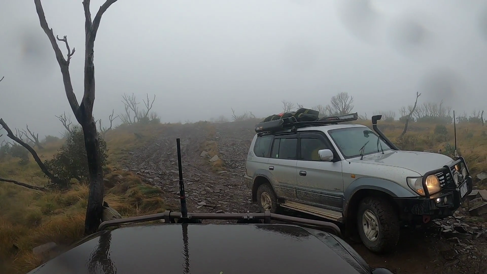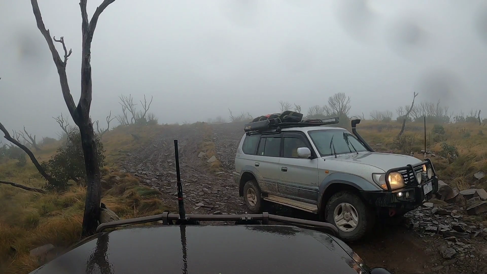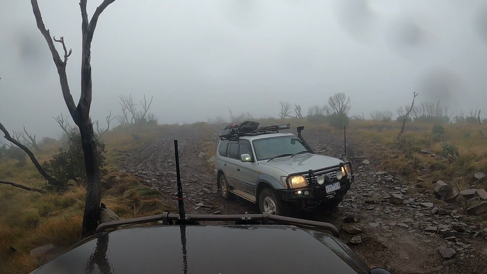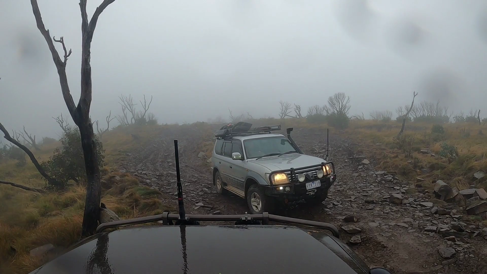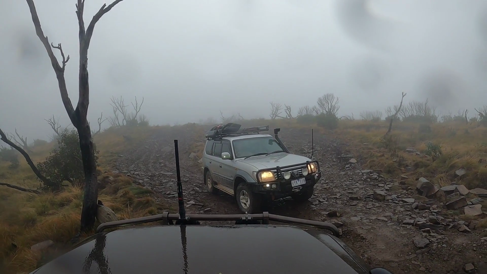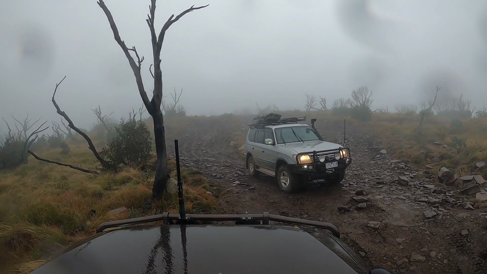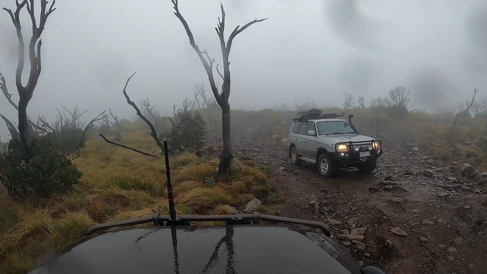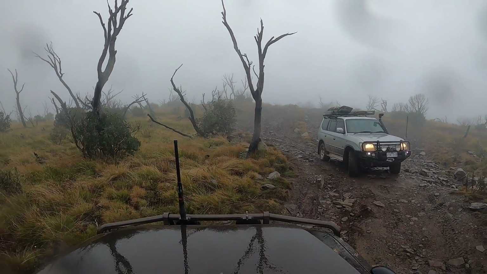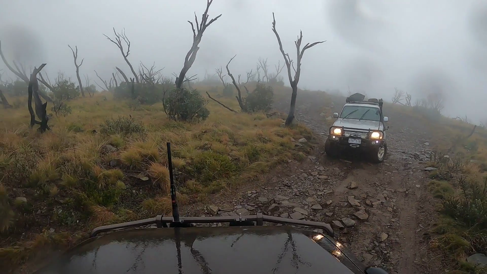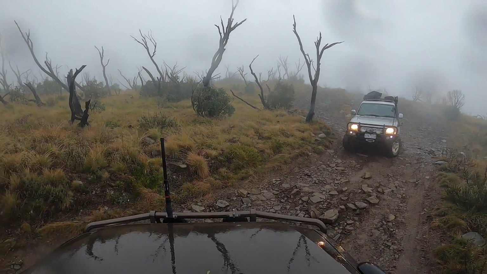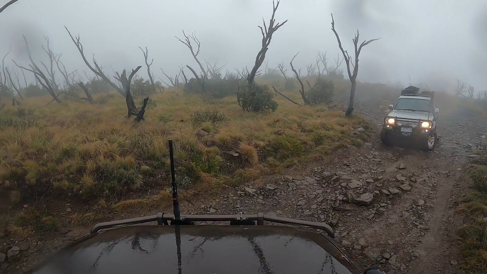So we're just trying to maneuver the vehicle so that we can both get turned around, and get heading back the other way. Fortunately, there was a little bit of an area behind me where I could do a 3-point turn.